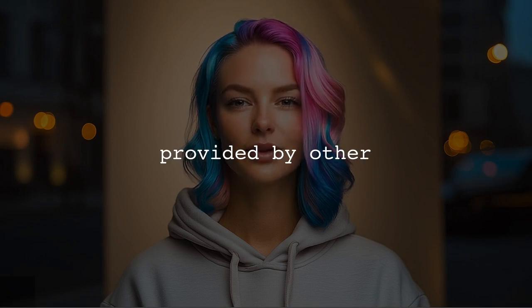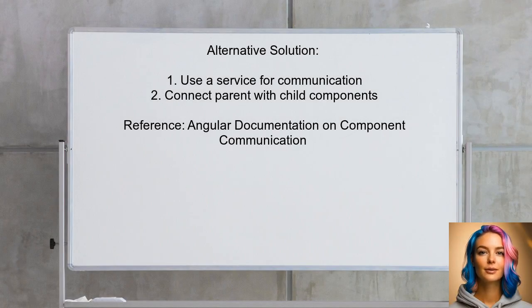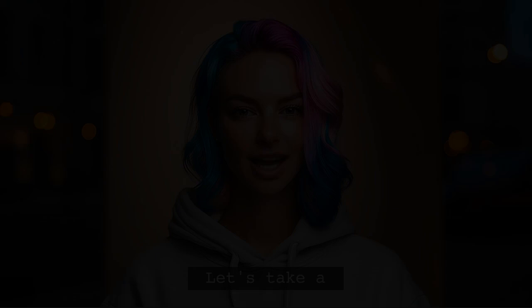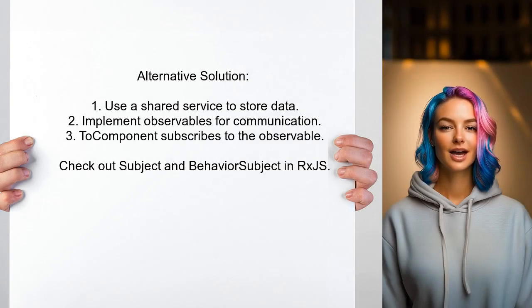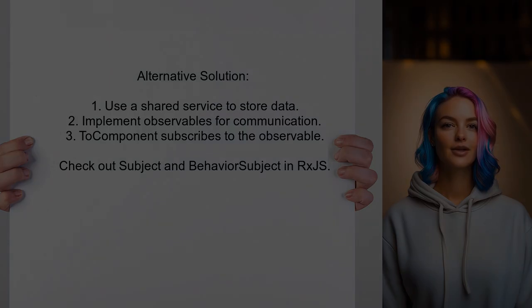Now, let's look at the answers provided by other users. An alternative approach suggested by a user involves using a service for communication between sibling components. This method allows the parent component to connect with its children effectively. Let's take a look at another answer from another user. An alternative approach to passing data between sibling components in Angular is to use a shared service. This service can store the data and utilize observables for communication. The to component can subscribe to the observable, allowing it to react to any changes made by the from component.